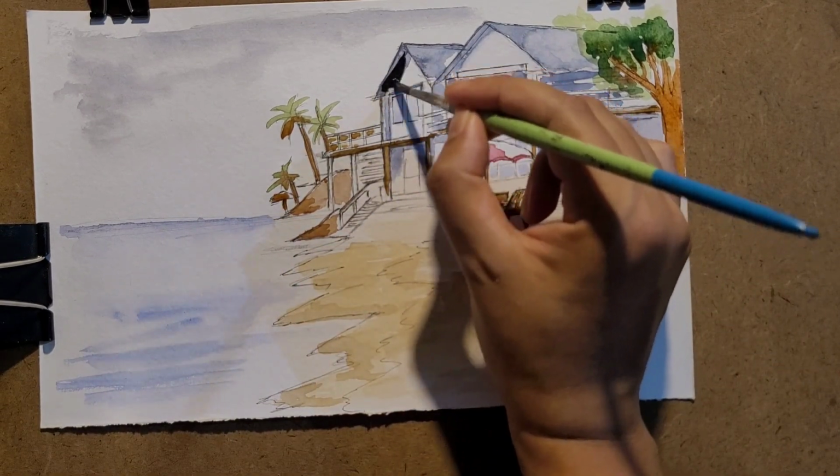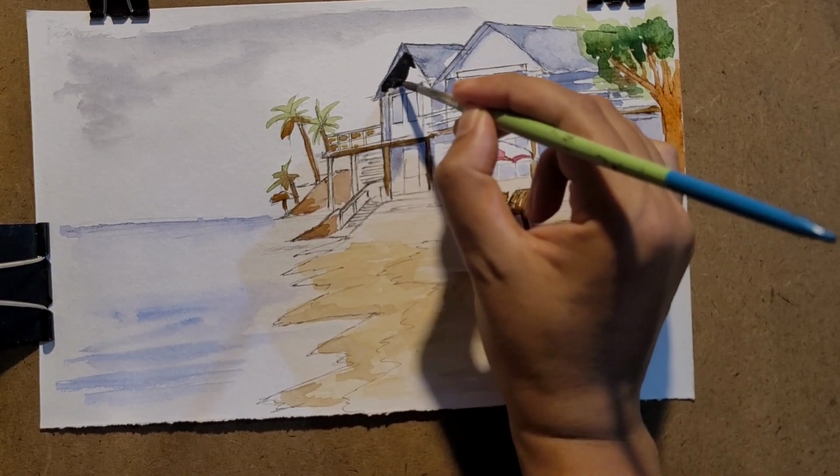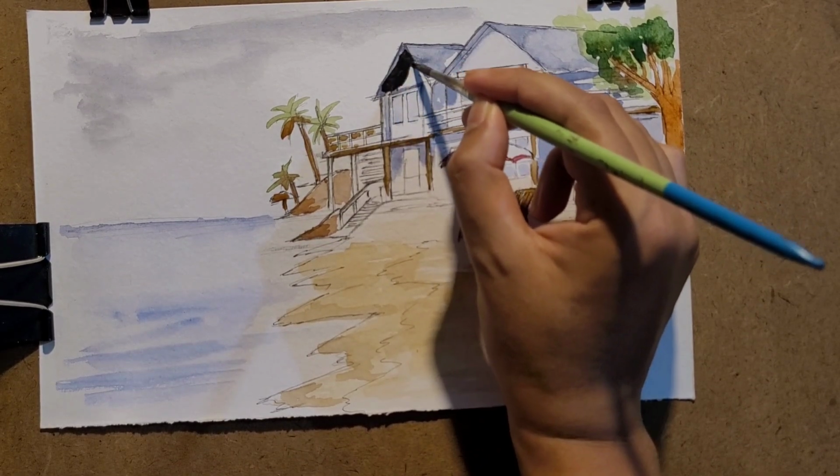Now using black, we will color the shadows and dark areas. I should keep in mind where the sun is.